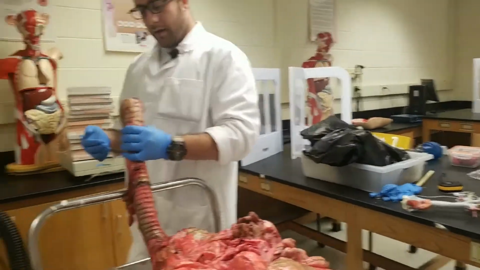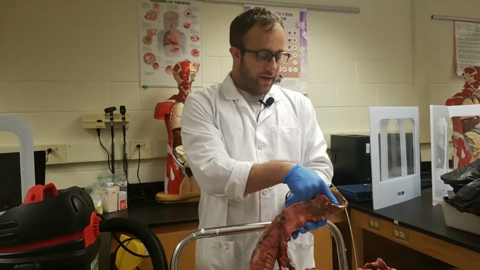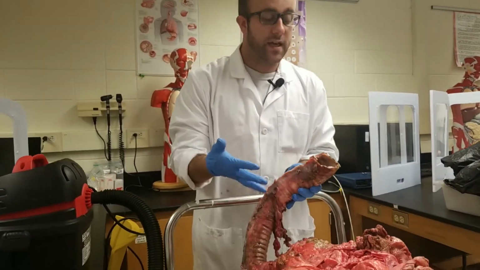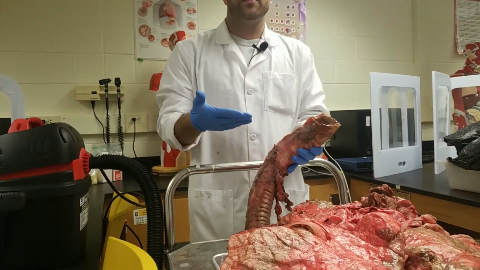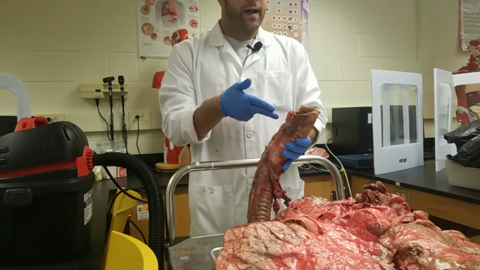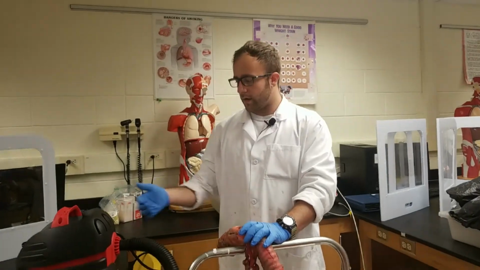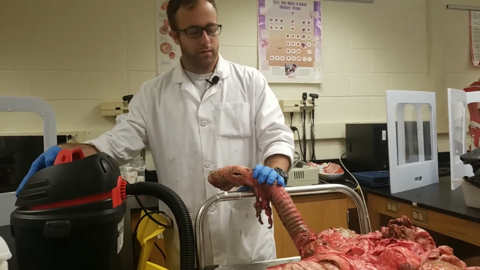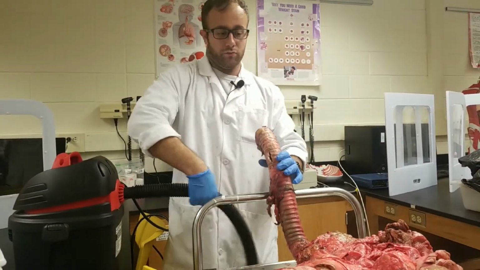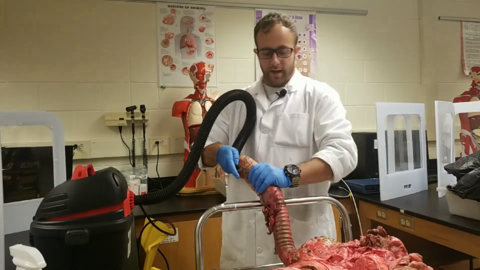While we're talking about tissue types, if you were to look on the inside of the trachea in here, you would see that there is pseudo-stratified tissue, and that's going to be covered with cilia. And now, to blow the lungs up, you'll see just how big these things can get.